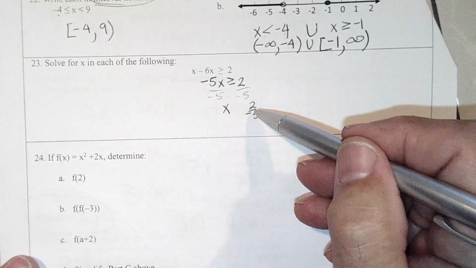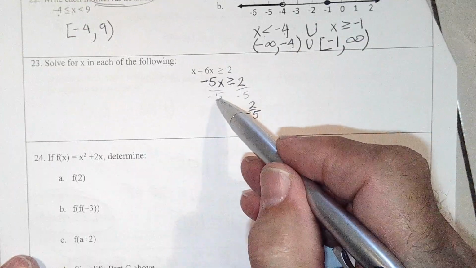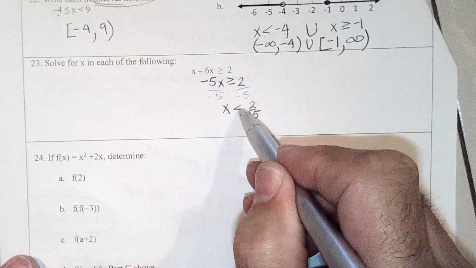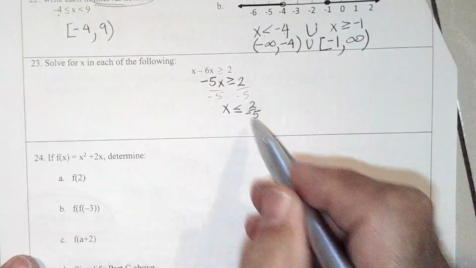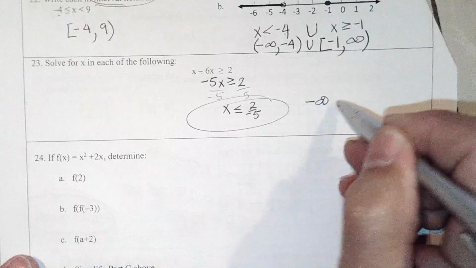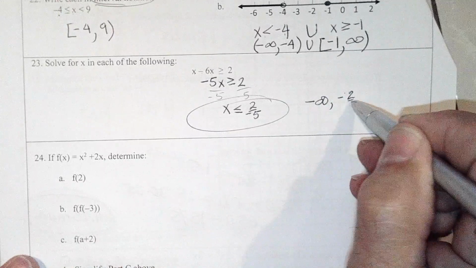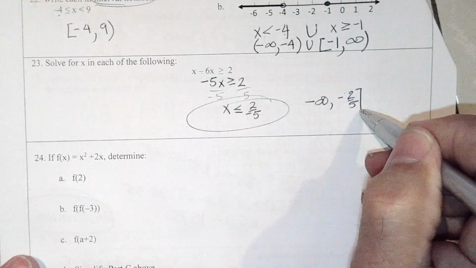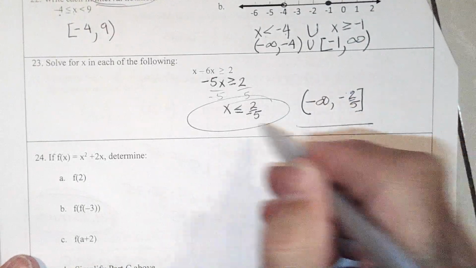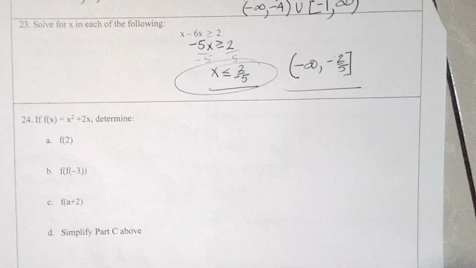But when I do that, this is greater than or equal, but when I divide by a negative, I need to flip it so it's less than or equal. Or, if you will, from -infinity up to -2/5, including that. Interval notation, inequality notation. Either one of those answers.